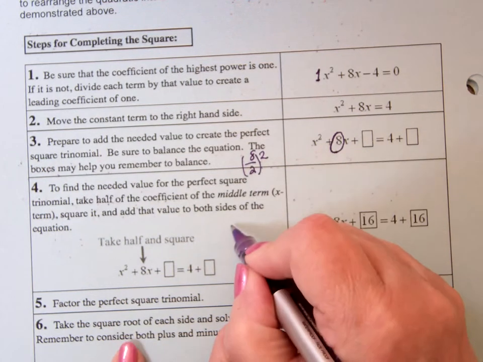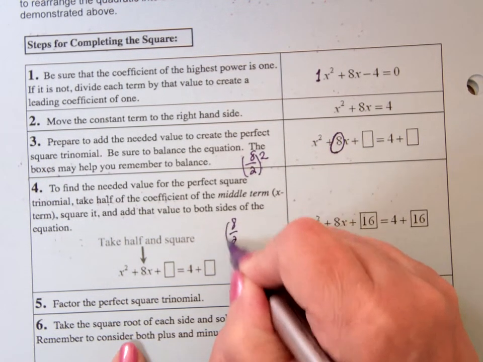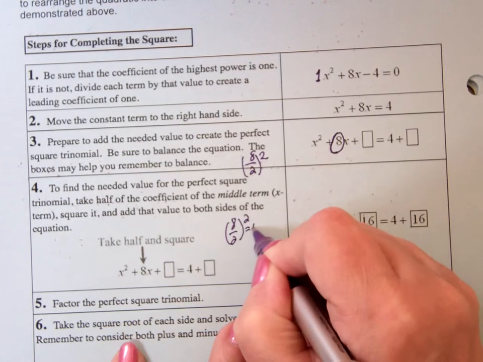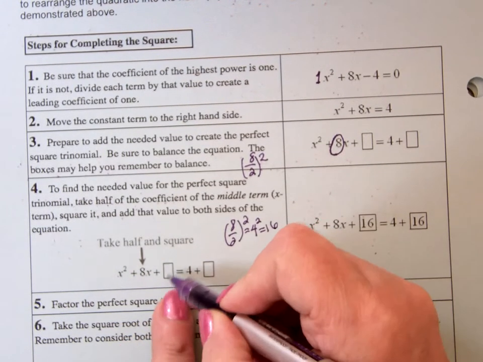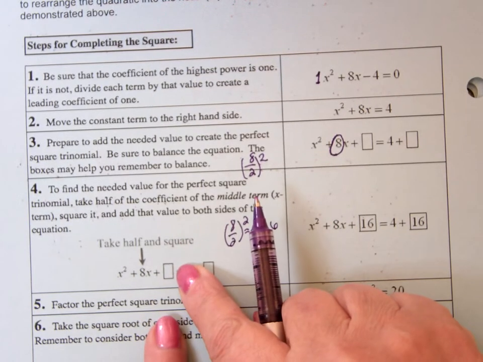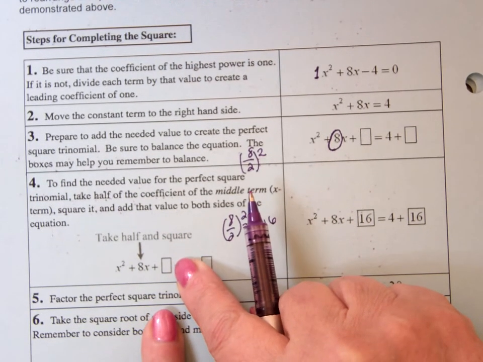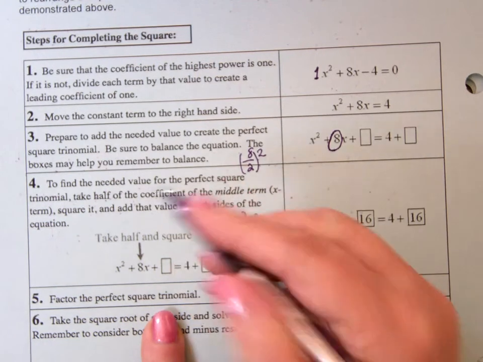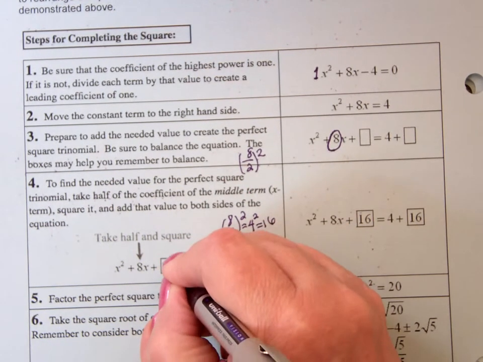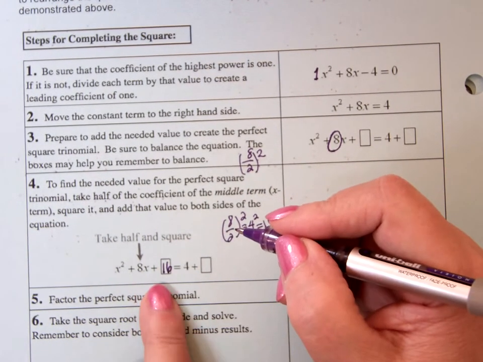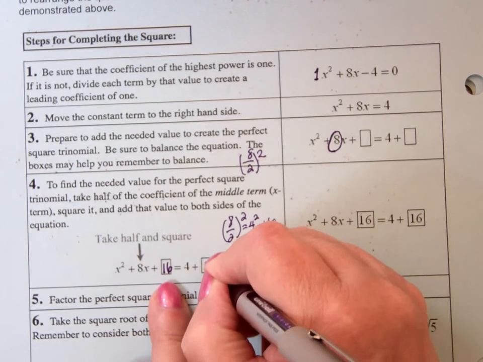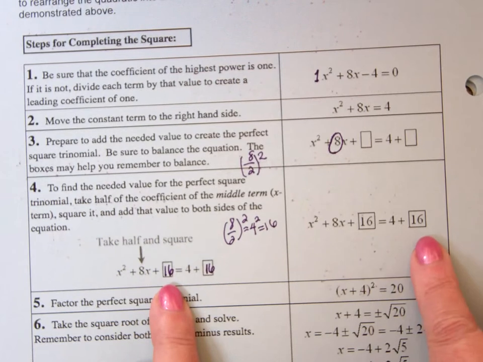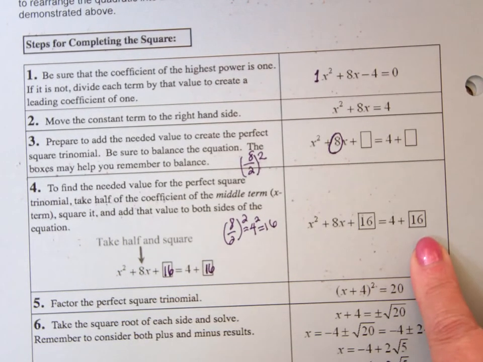So if I take 8 divided by 2 squared, this is 4 squared, or 16. So to essentially do what we did yesterday, which was to turn this into a perfect trinomial square, I would add 16. But this is an equation, so whatever I do to one side, I must do to the other. So I add 16 to both sides.